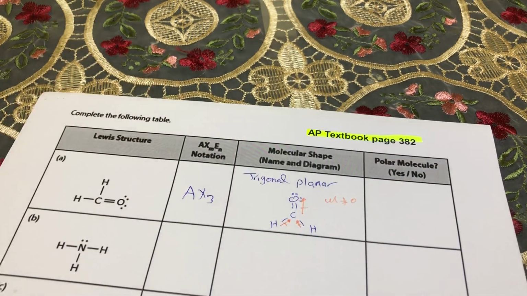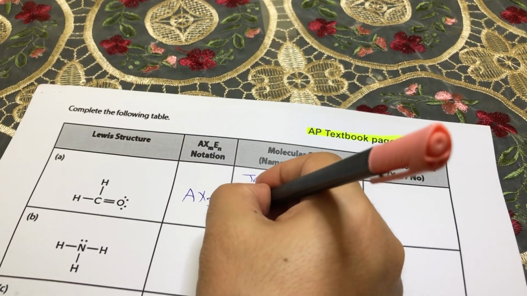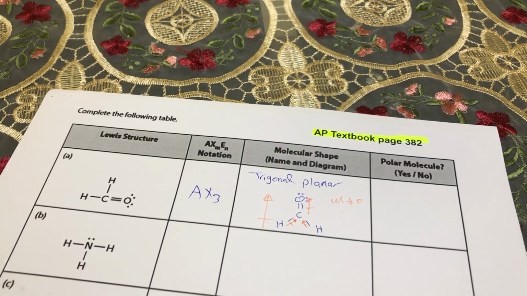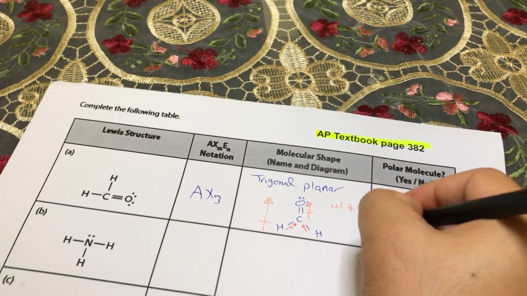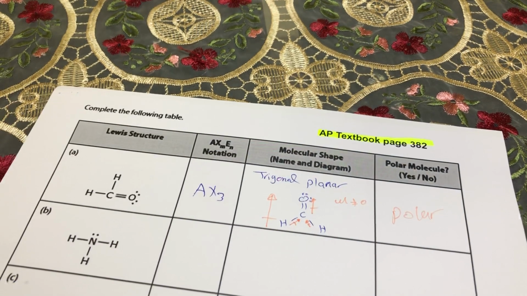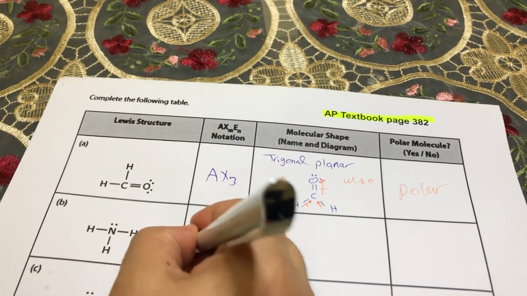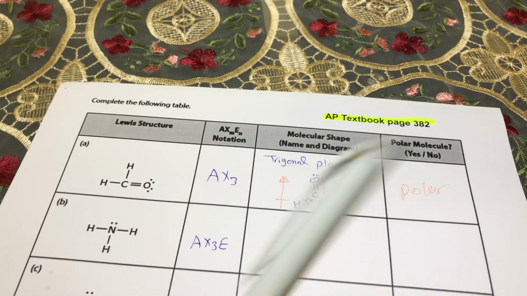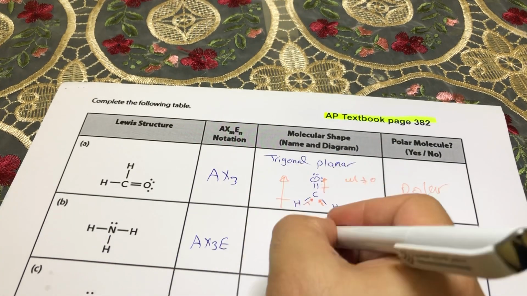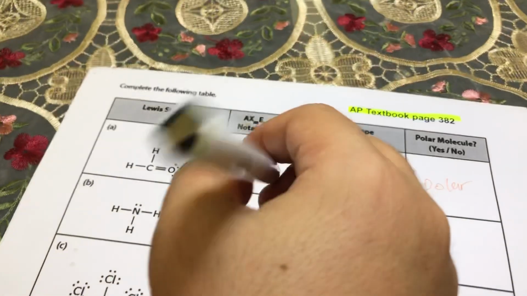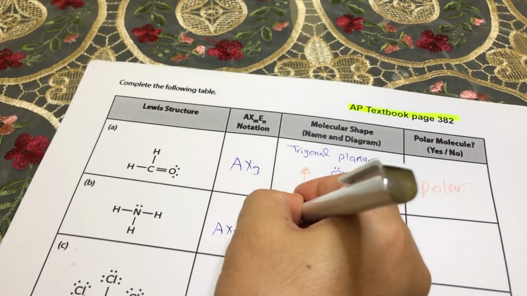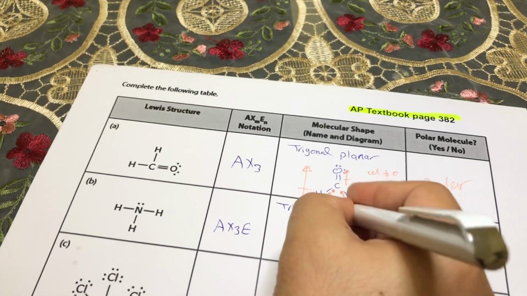The mu is the net dipole, so this molecule is polar. For NH3 it's AX3E and the shape is trigonal pyramidal.